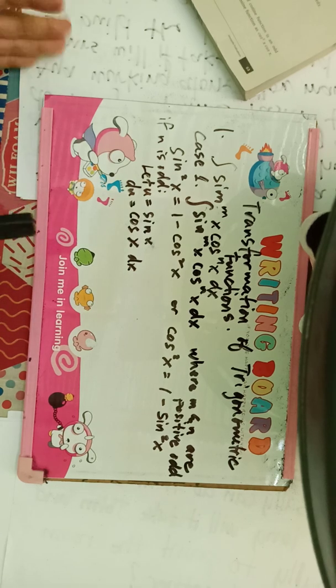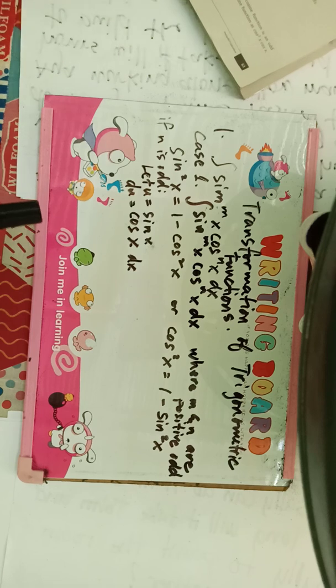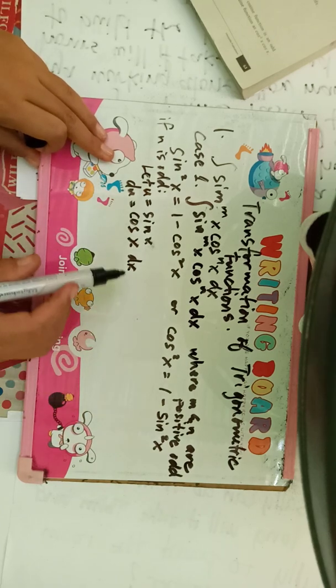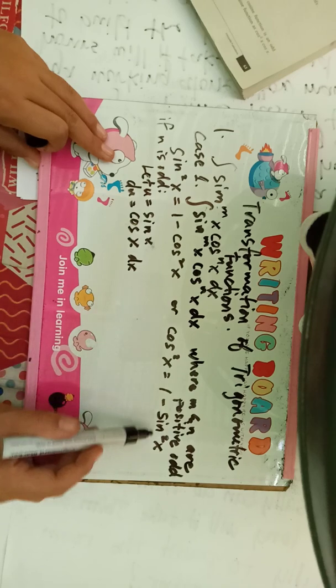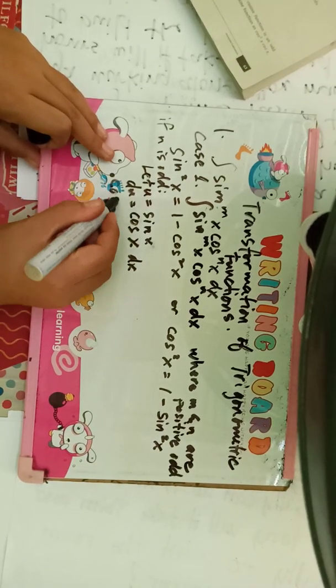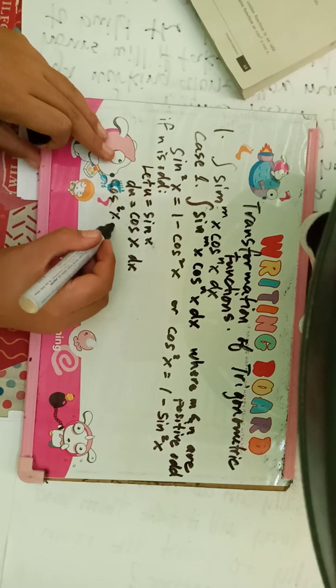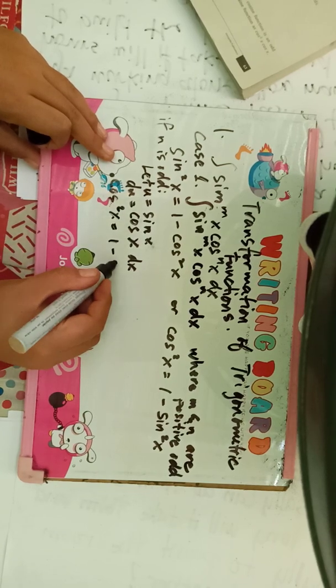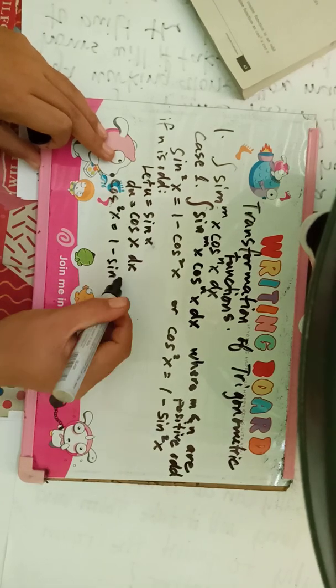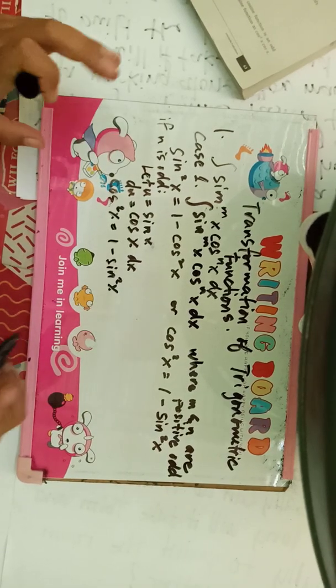Then we will express the remaining cosine factors using the trigonometric identities. So cosine squared x is equal to 1 minus sine squared x.